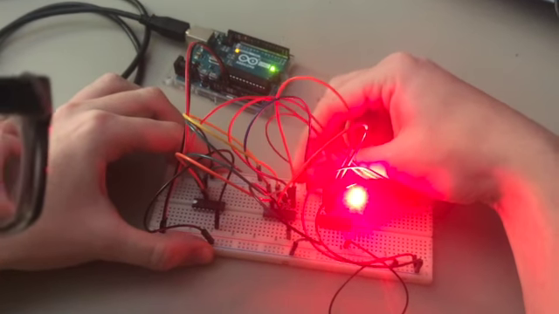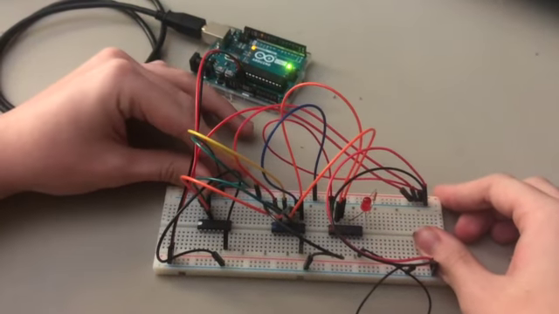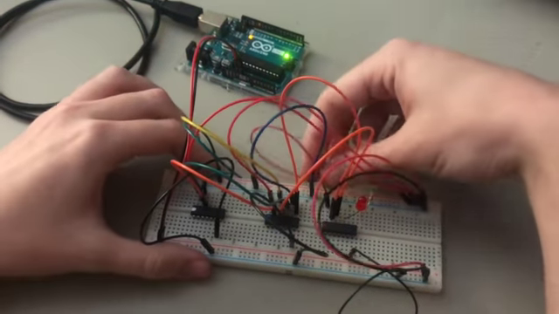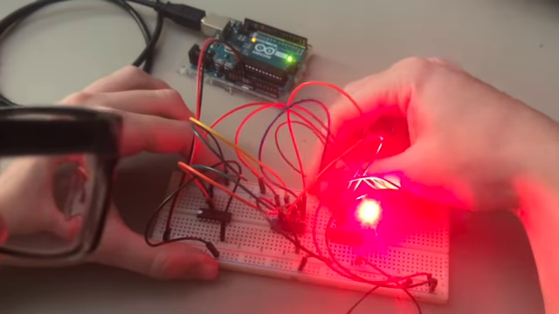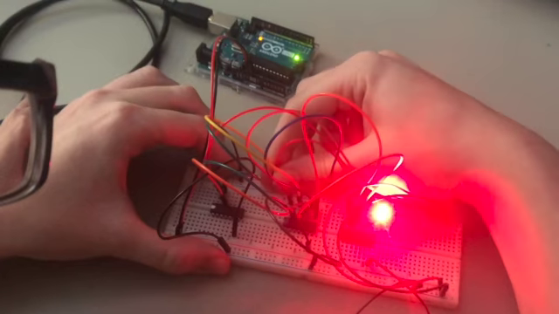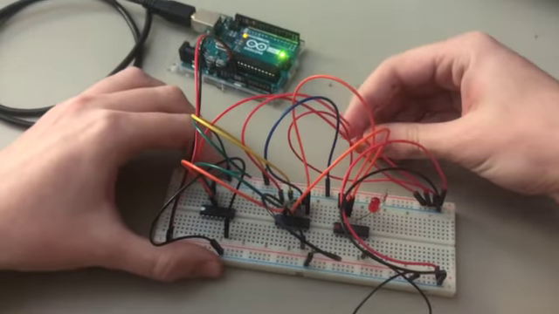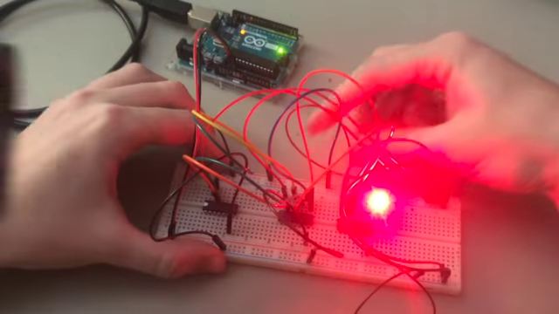Selector high, everything else low, LED is off. Selector high, B high, LED is on. Selector high, A high, LED is off. All high, LED is on.